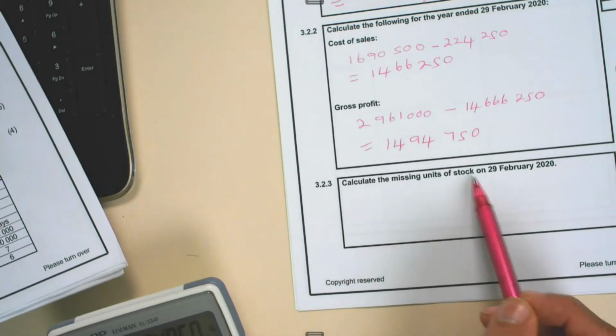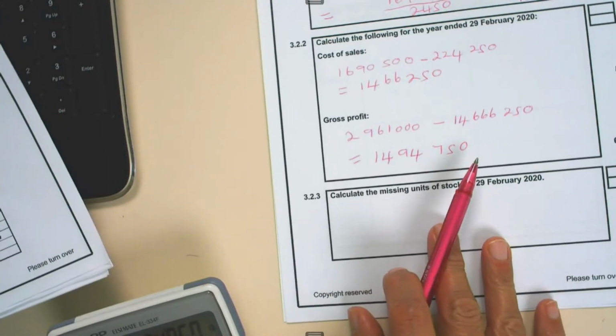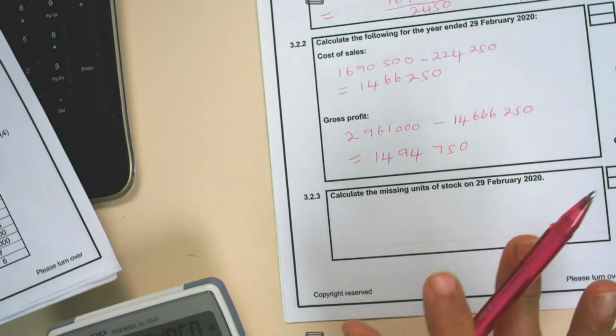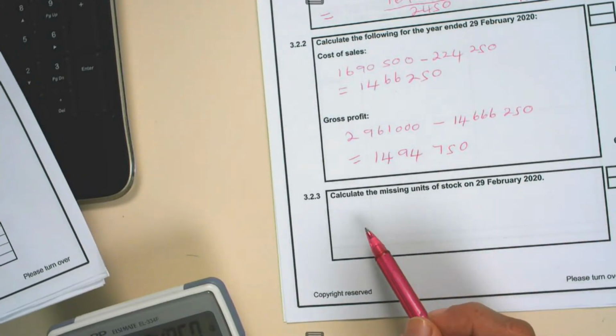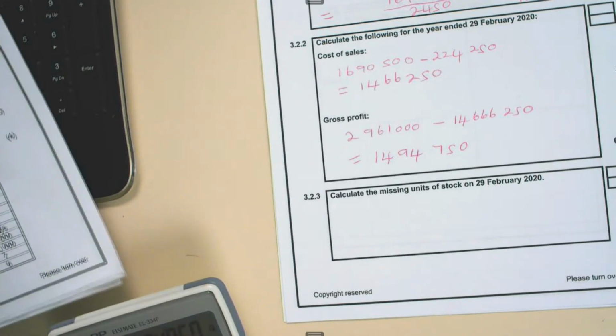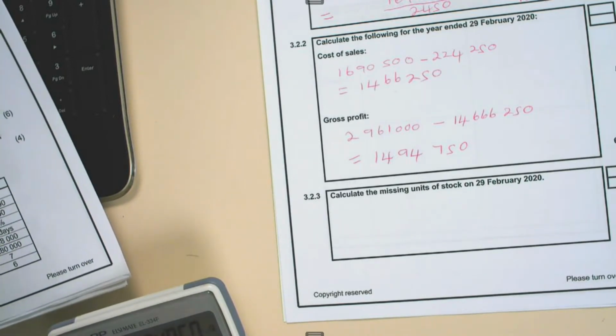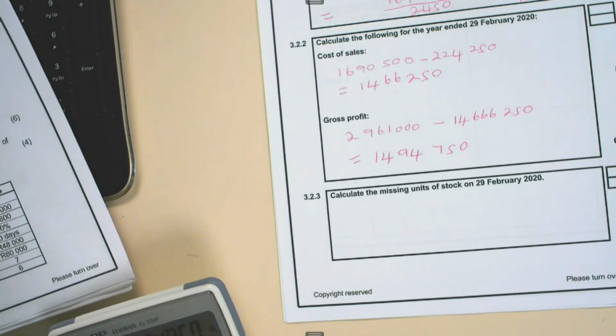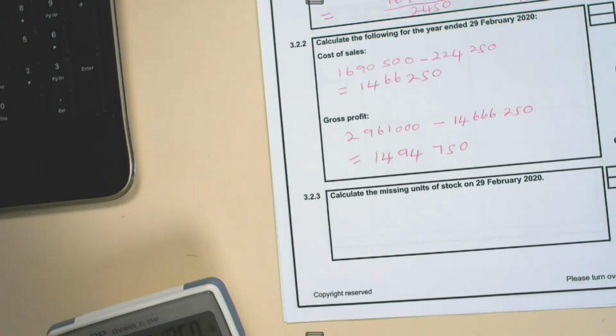Calculate the missing stock. Missing stock, I always say do it in units, it's just easier, right? So, opening stock plus your purchases minus your returns, minus your sales, minus your stock on hand gives you your missing items, right? And we're working in units here.